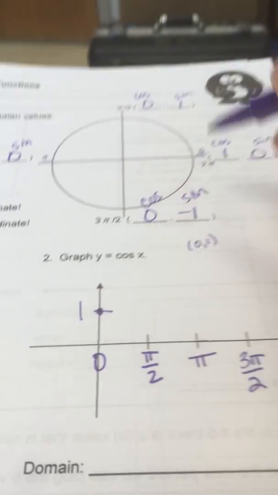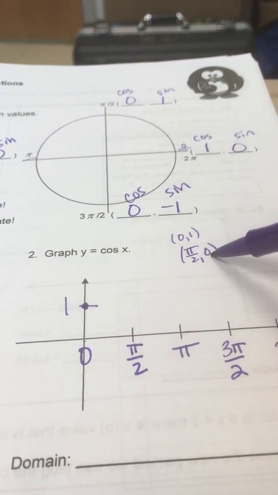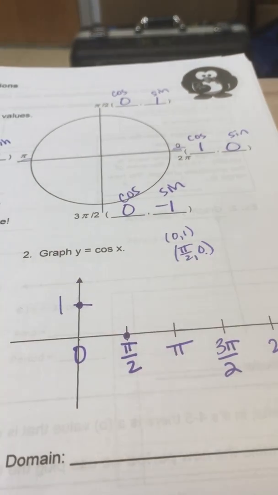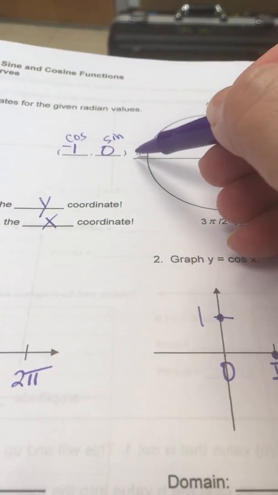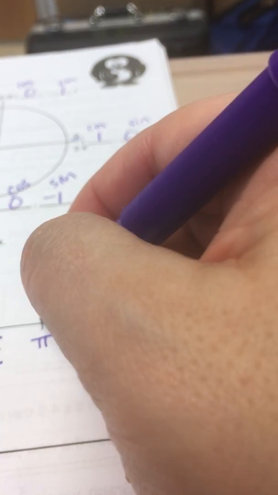I move to the next point at pi over 2, and the value for cosine is 0. I come over here to pi, the cosine value is -1, so now when you go to pi, it goes down to -1.